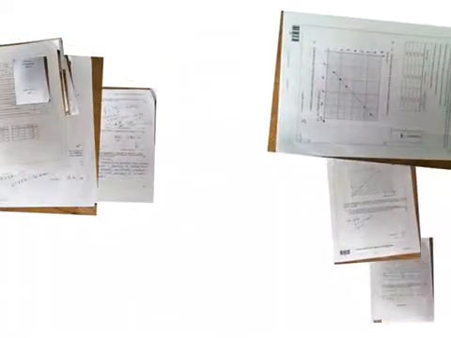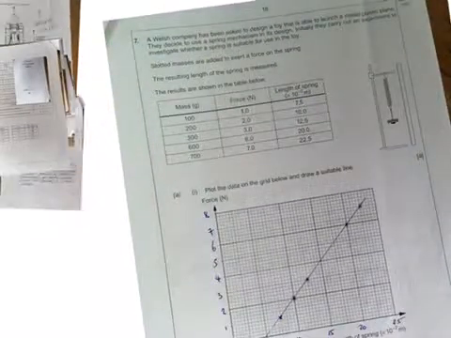And that's that question. So how many have we got to go? 3 pages. Is this a new question? Yes. So let's tidy all this up.